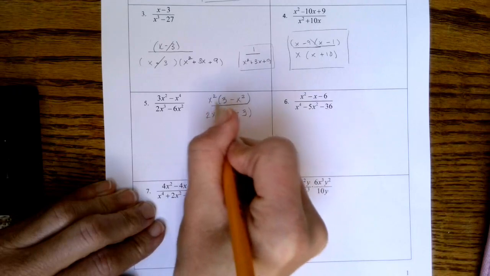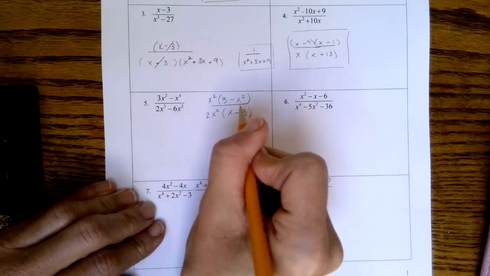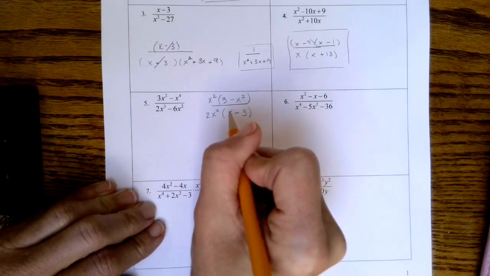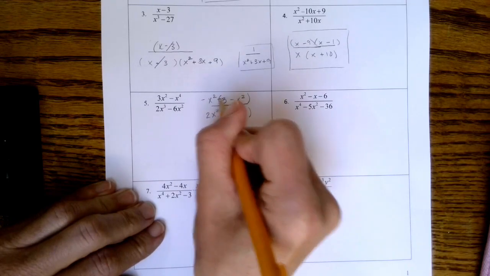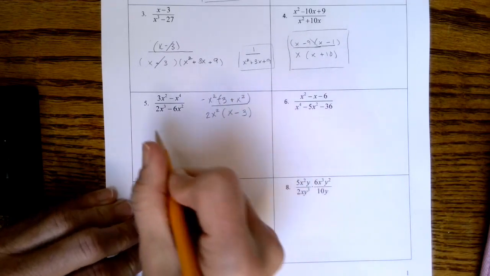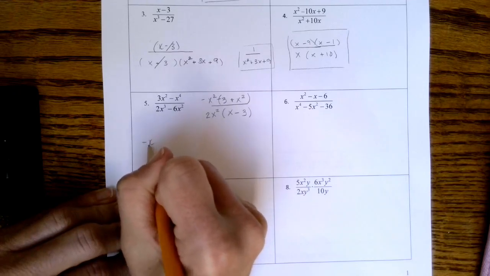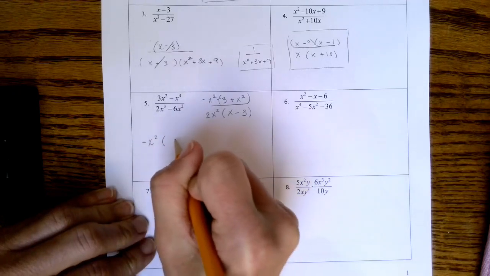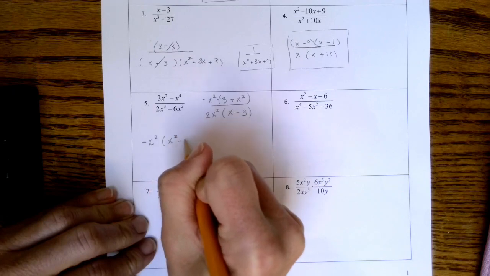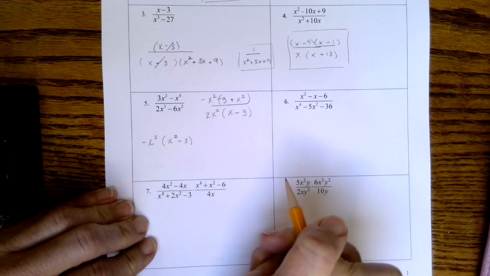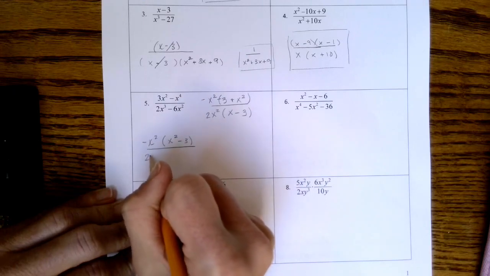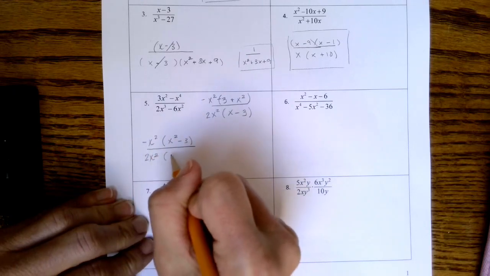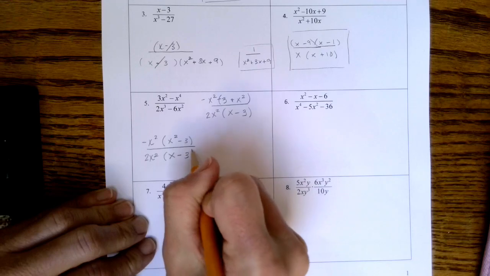If I were to take out a negative here, that would make this negative and this positive, so I can rewrite it as negative x squared and x squared minus 3. When I pull this out, I have my 2x squareds and I have my x minus 3.